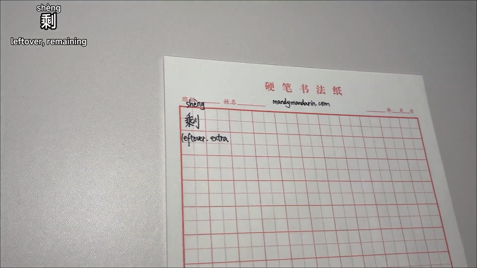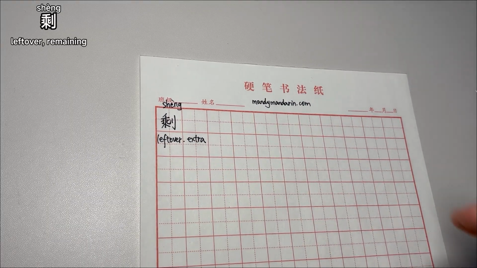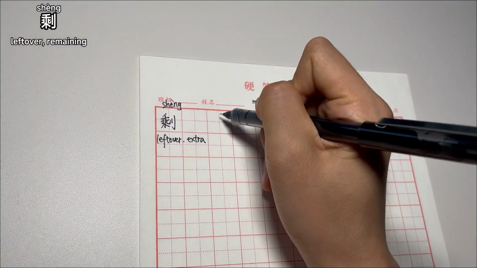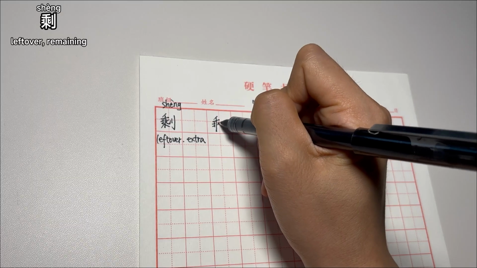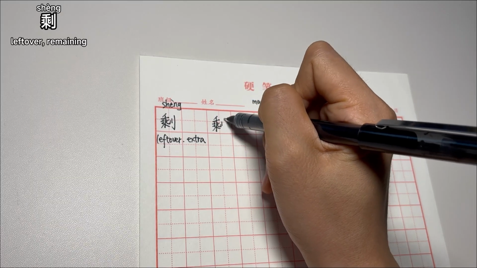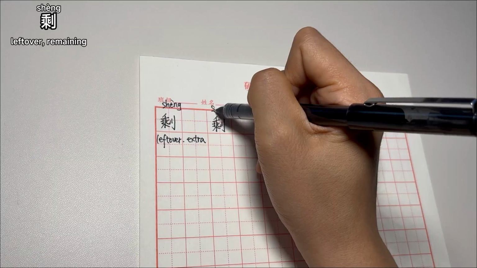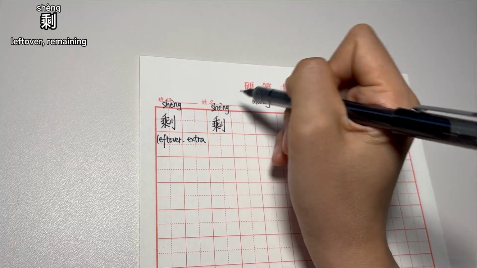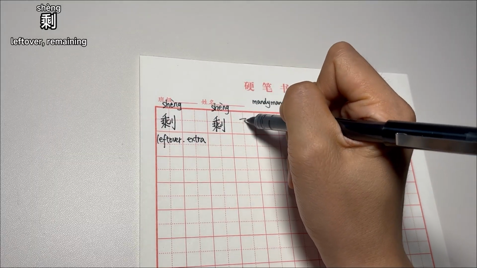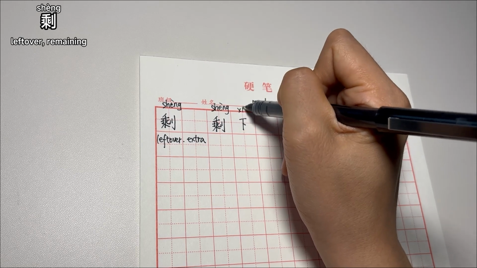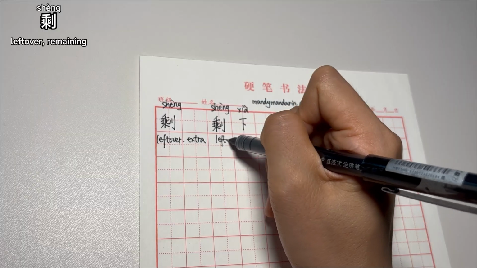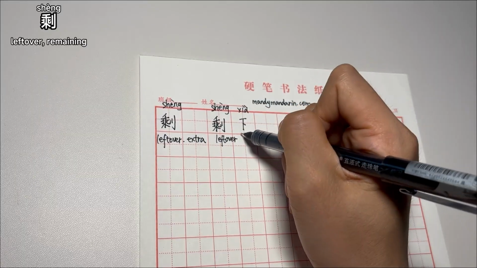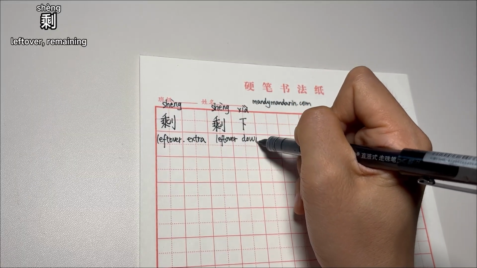Okay, let's get to some words with the 剩. 剩下. So 剩 is the left over and 下 is the down.